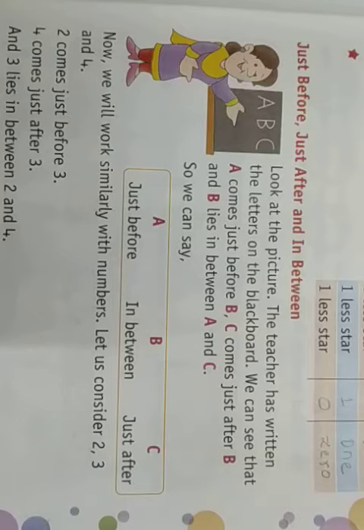In the same sense, when you are standing in a queue to get into the school bus, you form a line, and who is standing in front of you is before, and who is standing after you is called after.